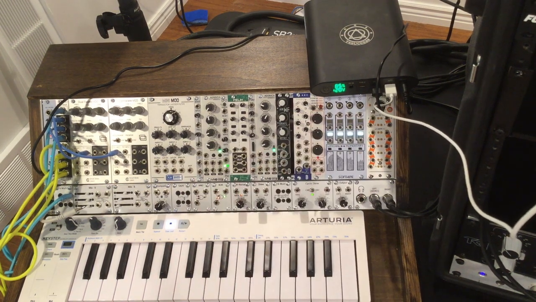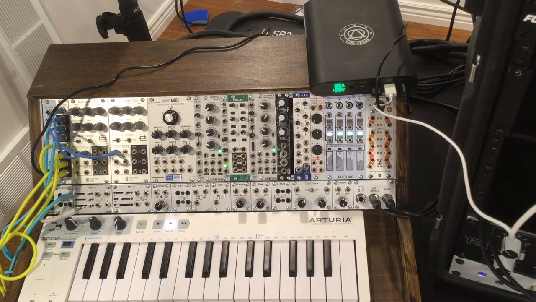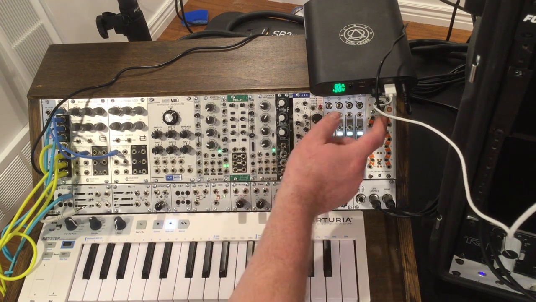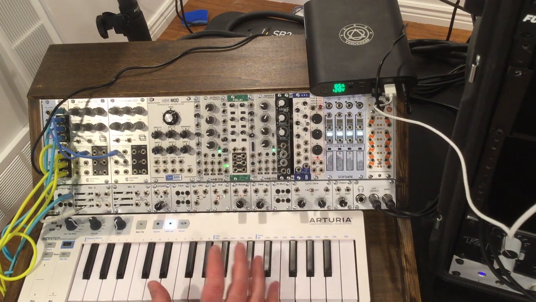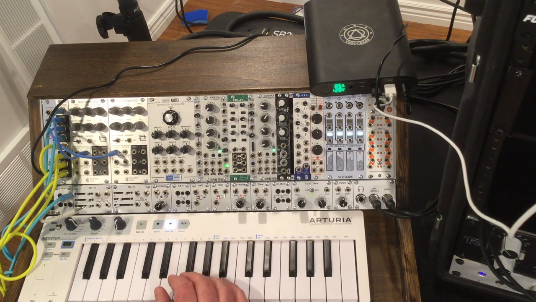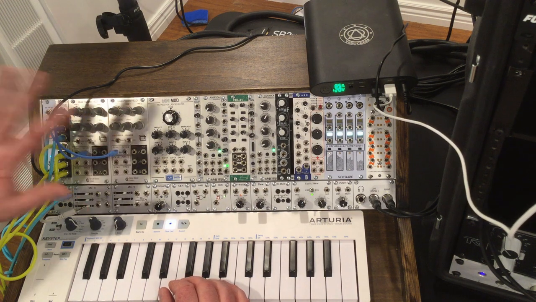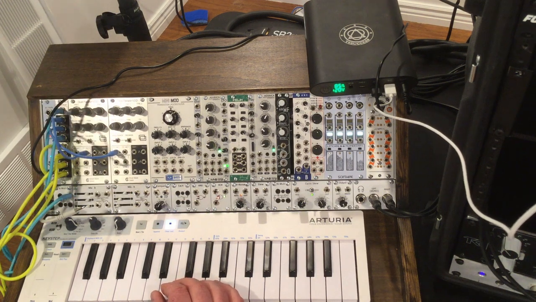I could always plug in my QY100, my favorite sequencer in the universe, into here and use that. I haven't done it yet just because I've been busy with every other thing under the sun. Anyway, so we got blue for pitch tracking. Sorry, I didn't finish that.